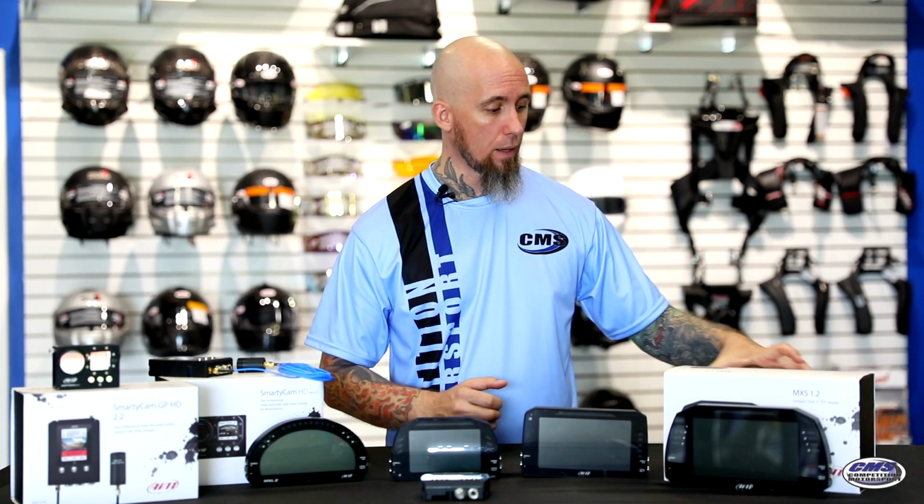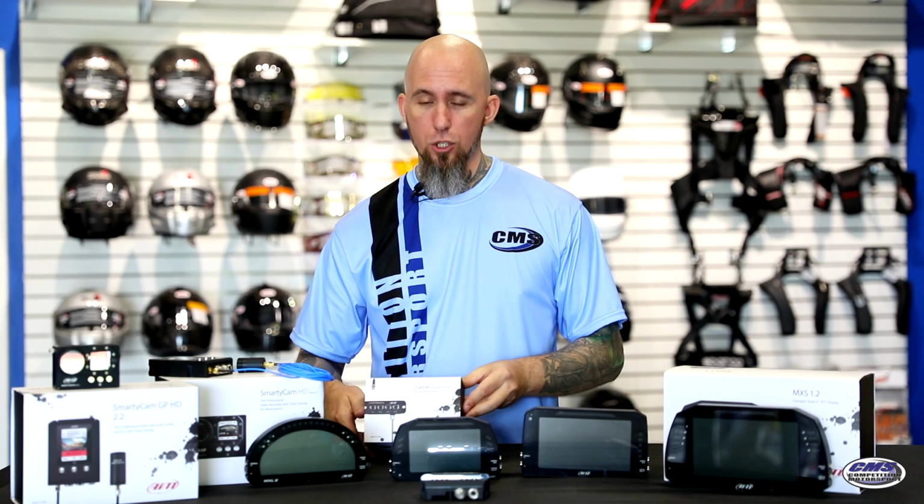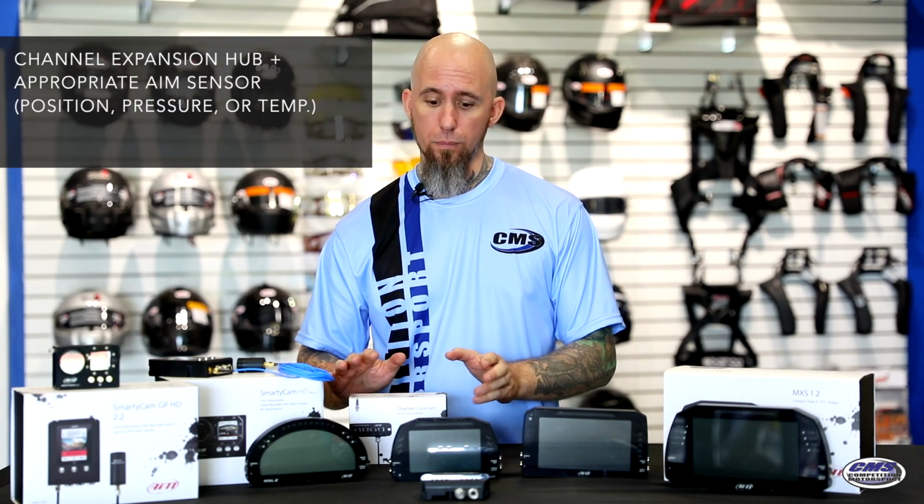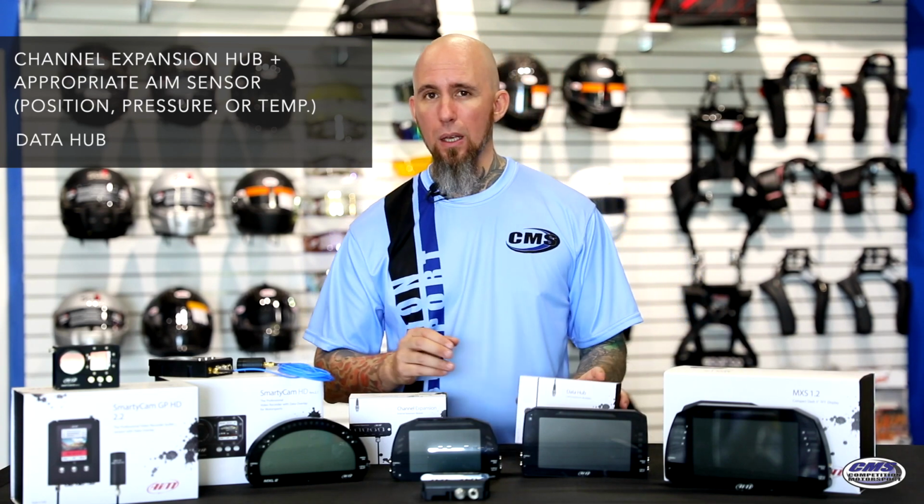Another common question that we get asked is, how do I add something like, let's just say, oil pressure when it's not coming through the OBD2 on my vehicle? So if you find that you're in the position where you really need some data that you're not getting through your standard OBD2 or CAN connection, you can add, depending on your need, a channel expansion hub if all of the channels are full on your dash, or you could add a data hub as well, depending, again, on your need.